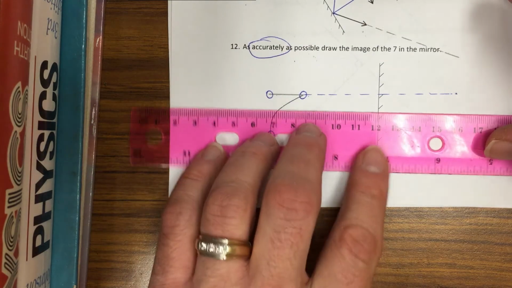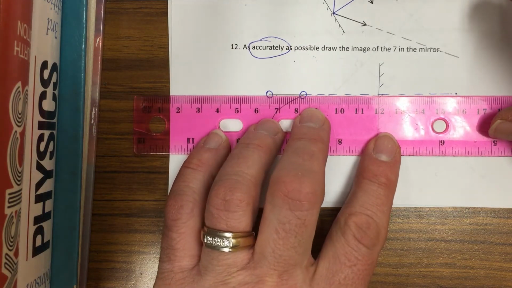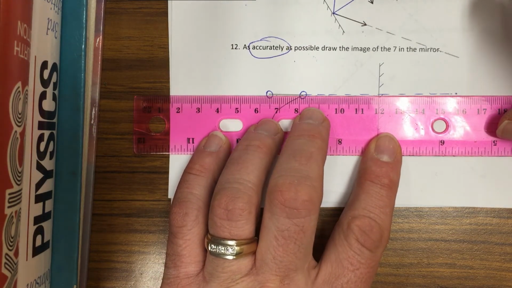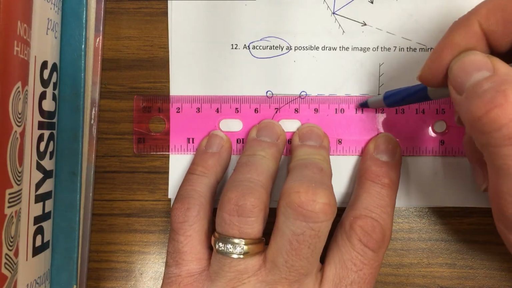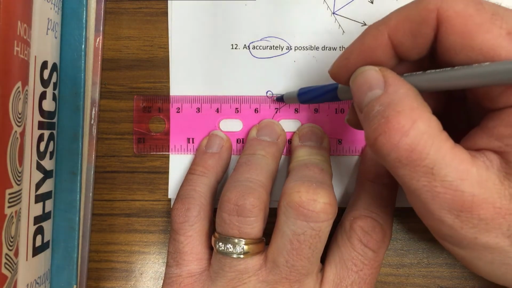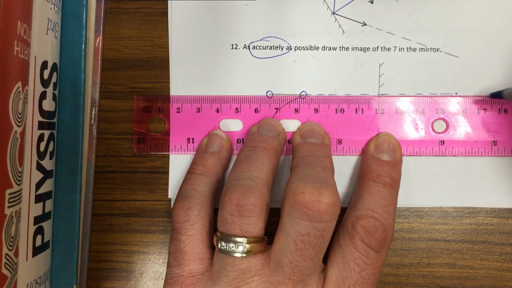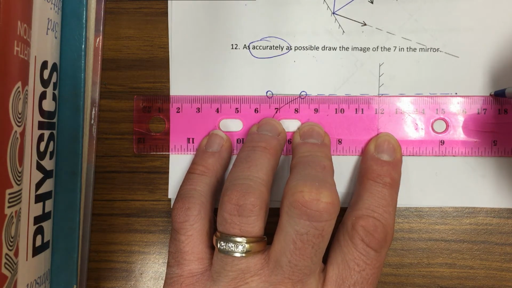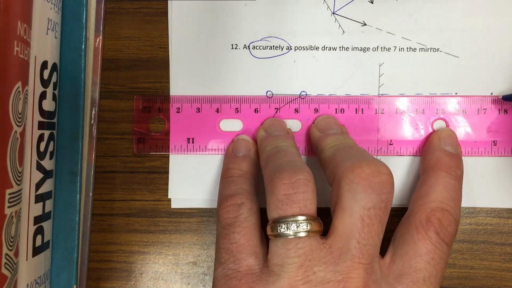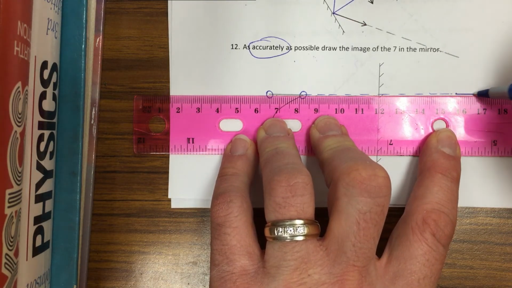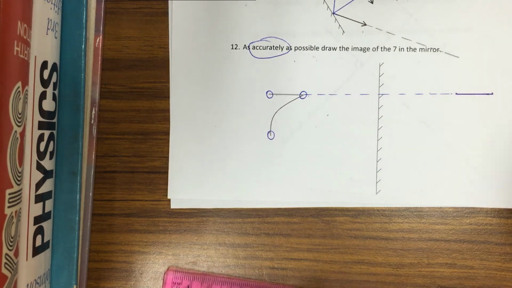I'm going to do the same location. I'm going to measure the other end of that piece, keeping on the same line. I'm going to count 1, 2, 3, 4, 5, and it's 5.5. Make a dot. I recognize that this should be a solid line between those two because that's the top of our 7.